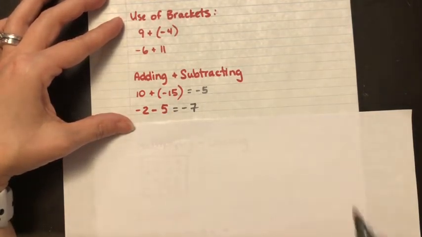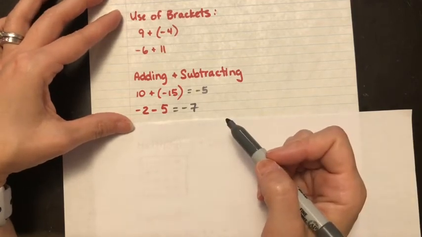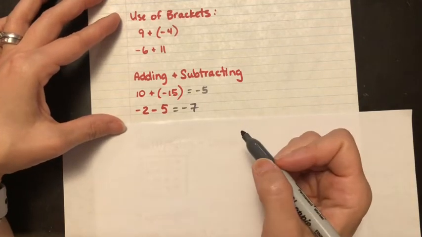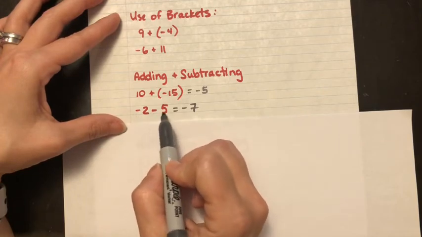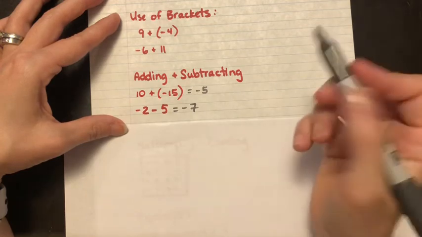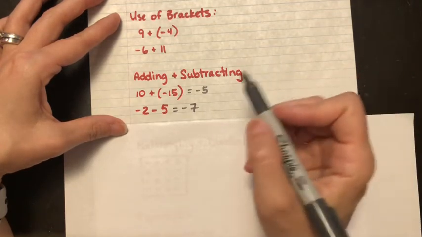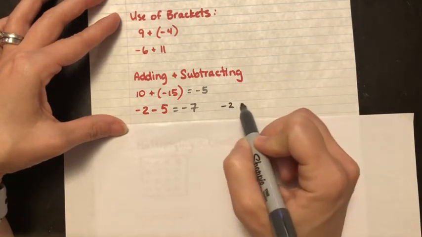But a lot of people find this really, really confusing, and so there's a bit of a rule of thumb, and that's the add the opposite rule. So if I take this question here, -2 subtract +5, I can make it an add the opposite. So it's actually going to be -2.